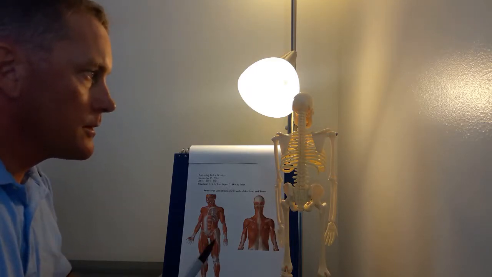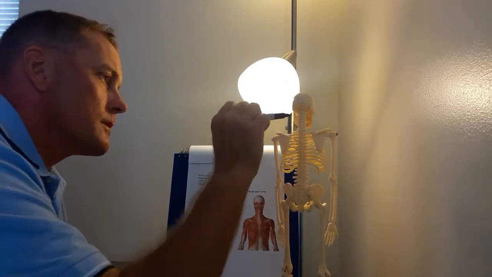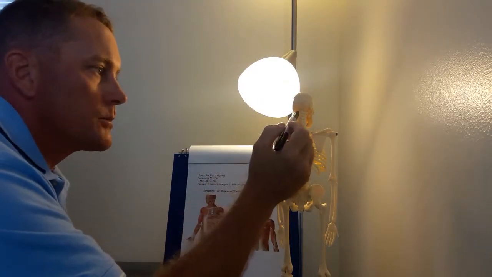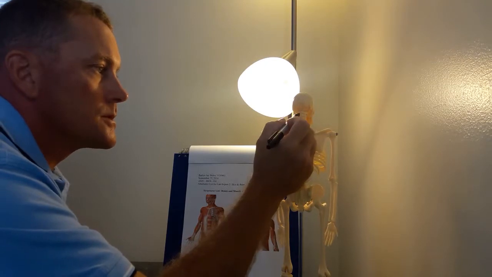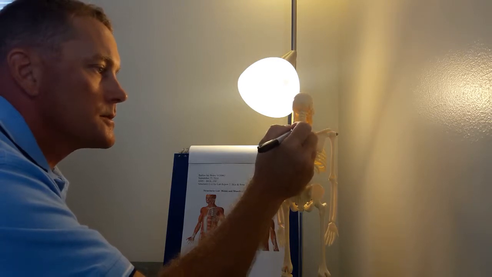Cervical vertebrae are located within the cervical area, the neck area here, beginning with C1, C2, C3, C4, C5, C6, and C7.